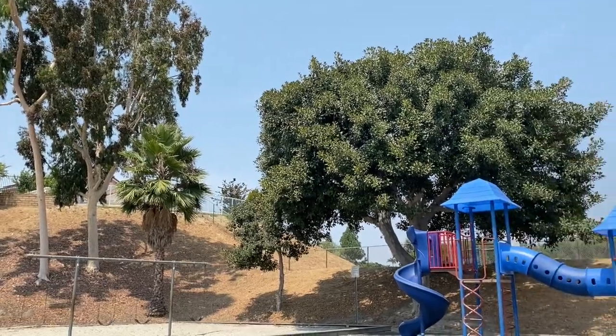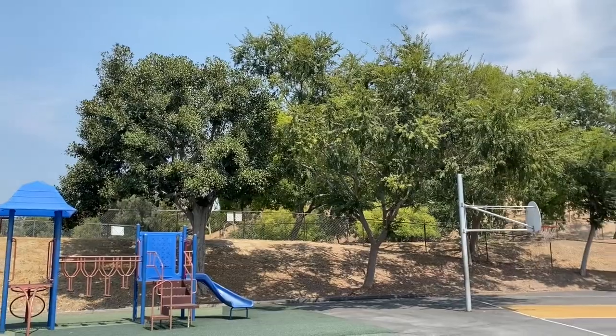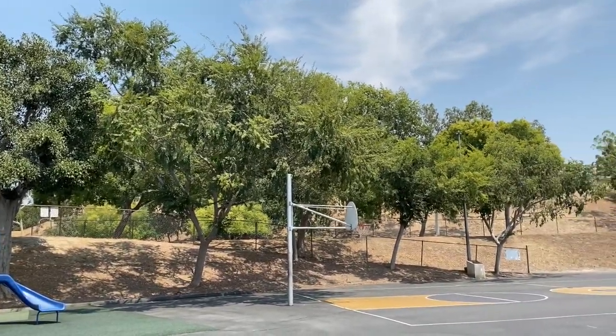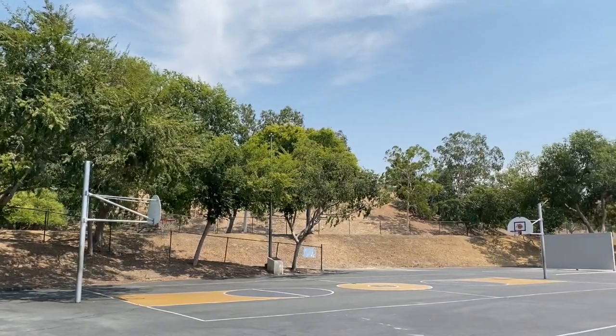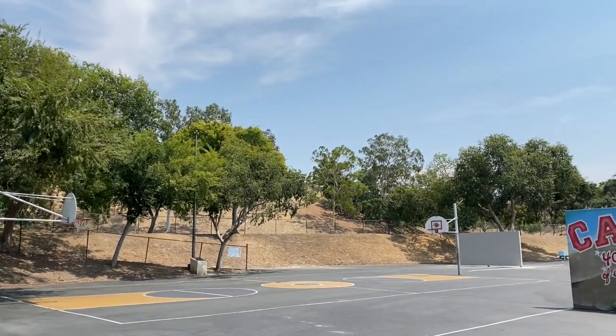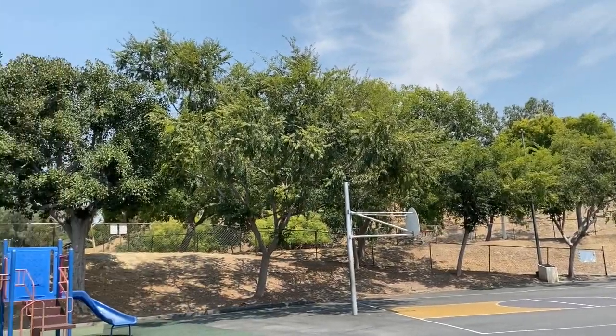We have lots of trees here at Castile, and I'm sure you have lots of trees at your home and in your neighborhood. So why don't we go outside and take a look at some trees? Here we are. Can you see any plants? How many trees do you see? Are all the trees the same?